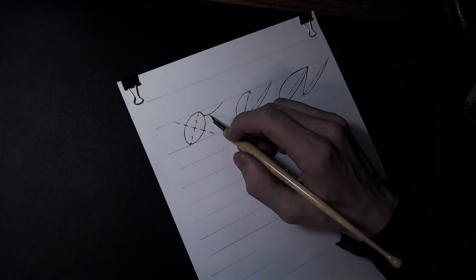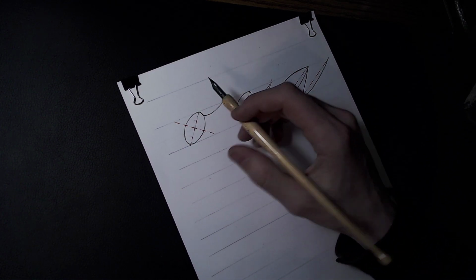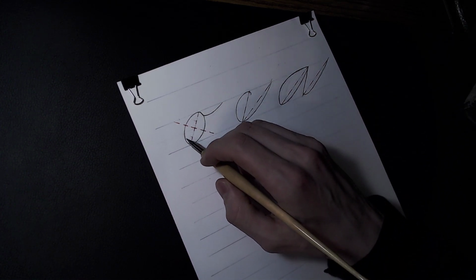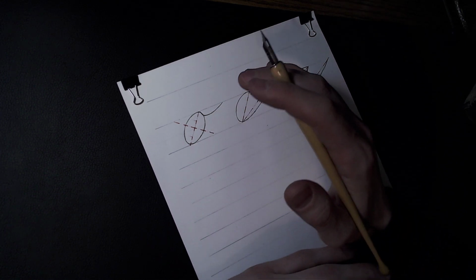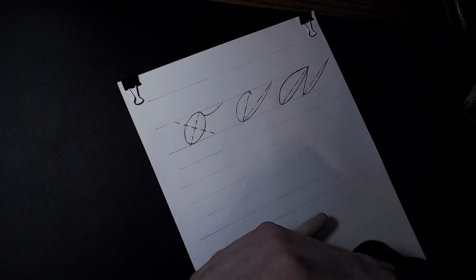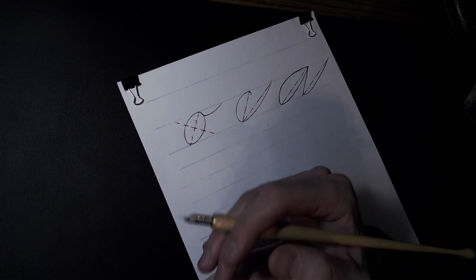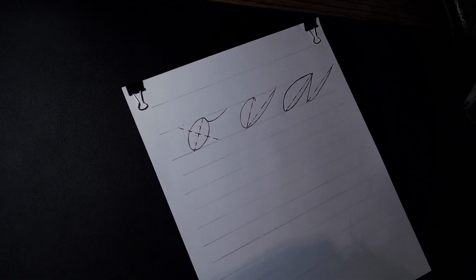So that's allowed me to really see this oval, or ellipse technically, that makes up the O. And for this O, basically what I've tried to do is draw a perfectly symmetrical ellipse. Different styles, different scripts might deviate from that perfect symmetrical shape, but I don't really see a reason to, at least when I'm trying to geometrically draw this letter perfectly.